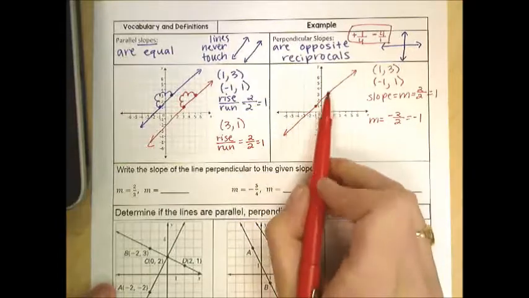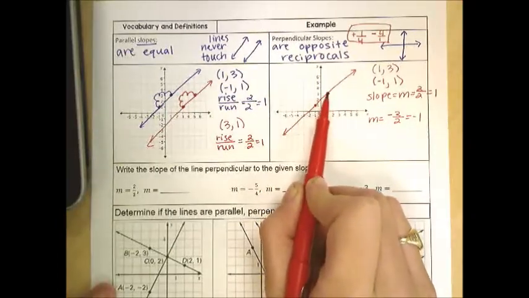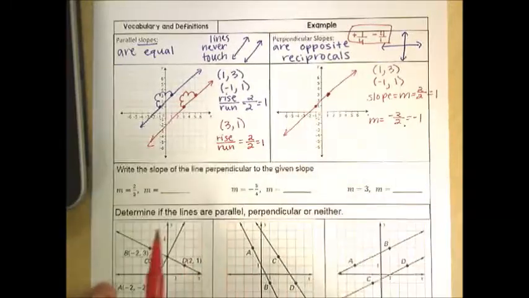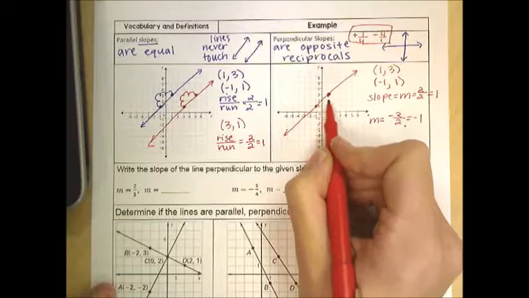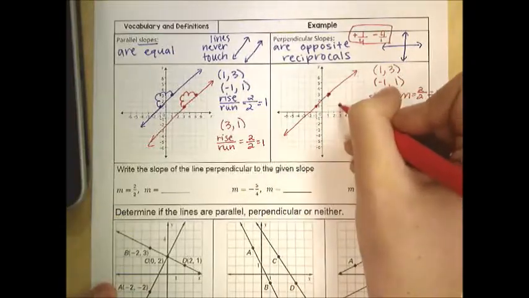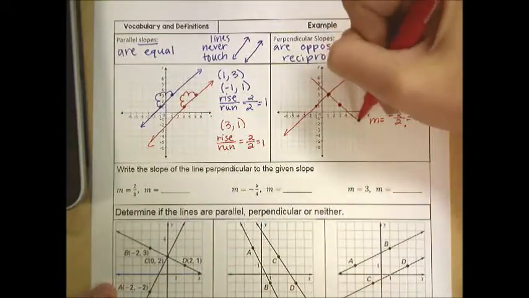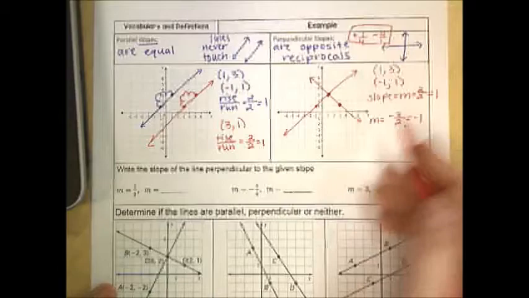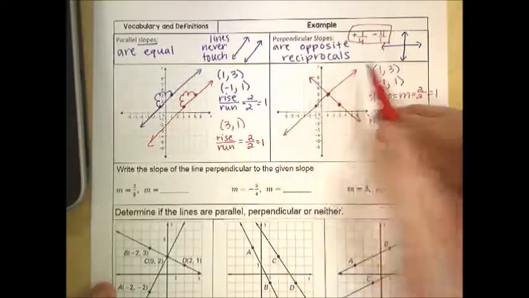So if I start at one of my points here, I'm going to start at this point that I have, and I'm going to use my opposite reciprocal slope to find a perpendicular line. So I'm going to go down 2 and then run to the right 2. And it ends me up at a point right here. And then if I connect my line between those points, you'll see that this new line we just drew is perpendicular to this original line.